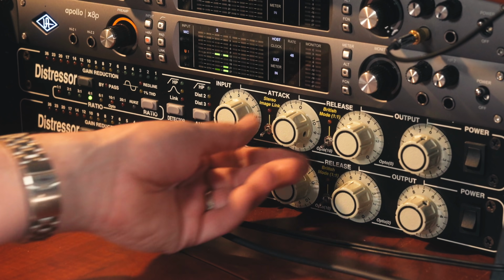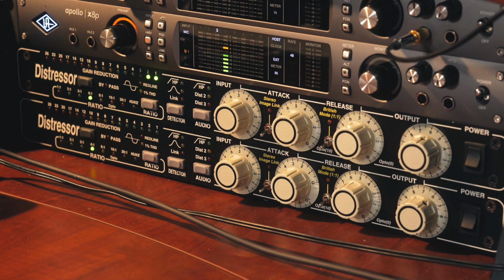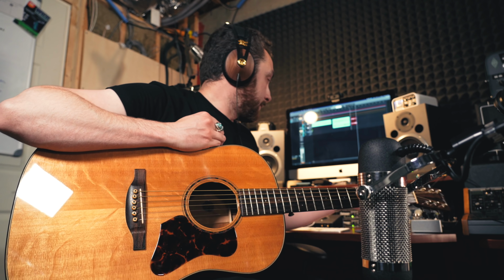Now I'm going to back the attack off to about halfway and hear the difference. And then we're going to go to its slowest setting.